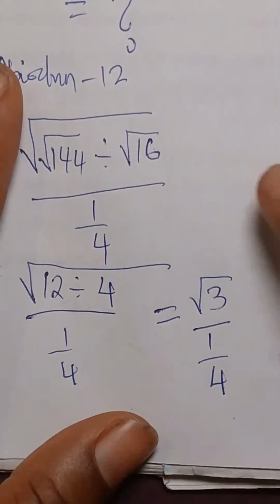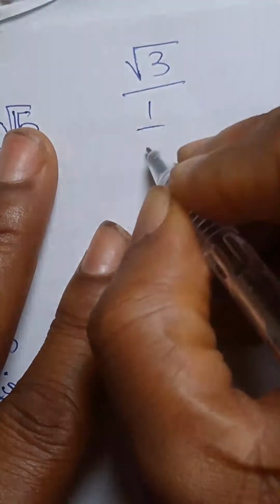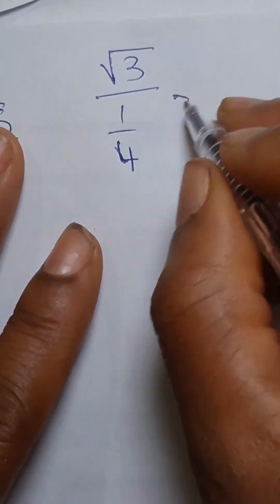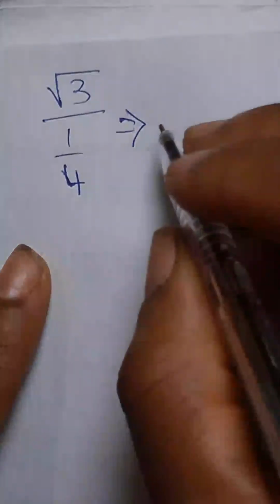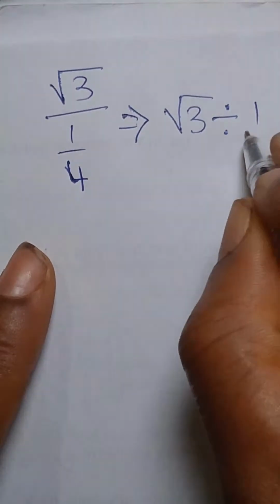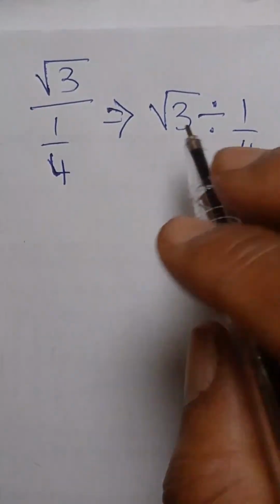Now, let me rewrite that root. Let me start from here. We have root 3 all over 1 over 4. So we can write this to be of this form: root 3 divided by 1 over 4. Remember, I say change this to multiplication and flip the fraction.